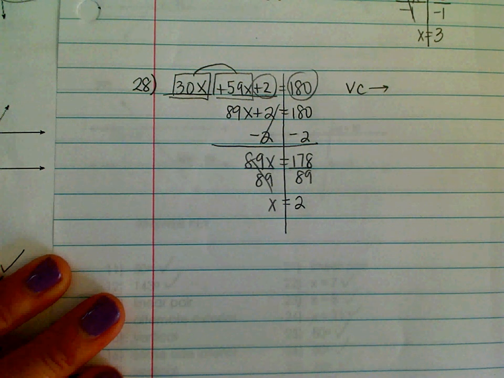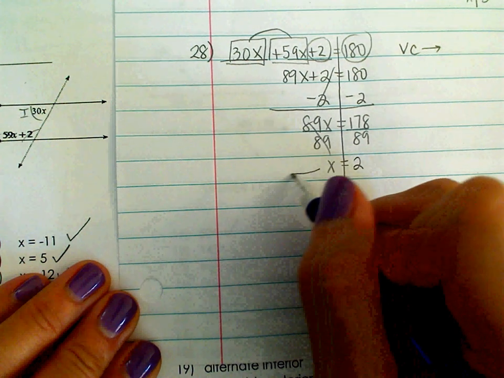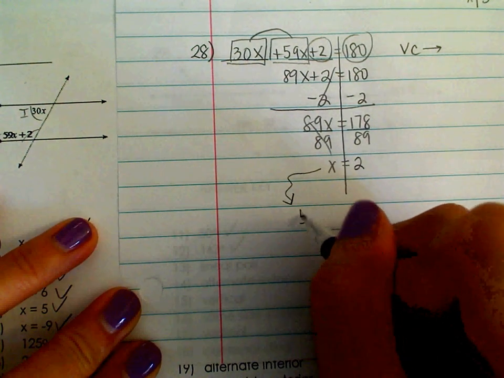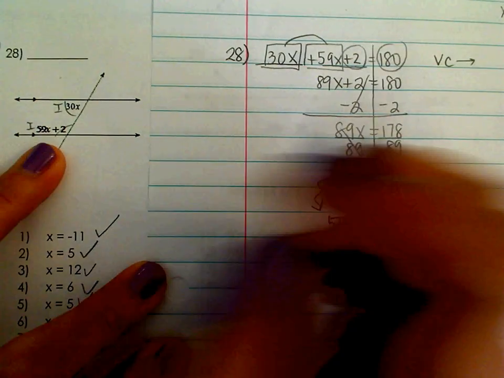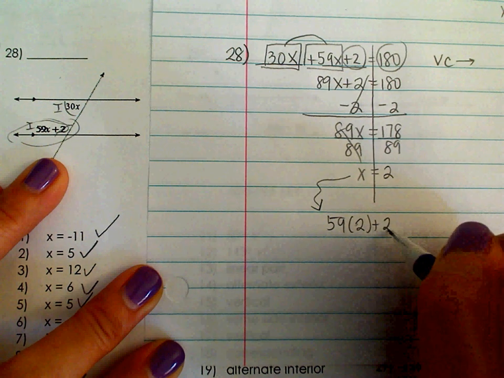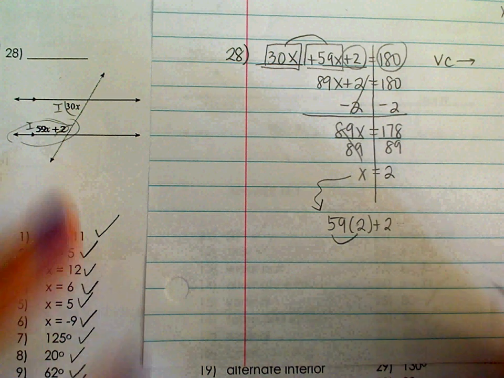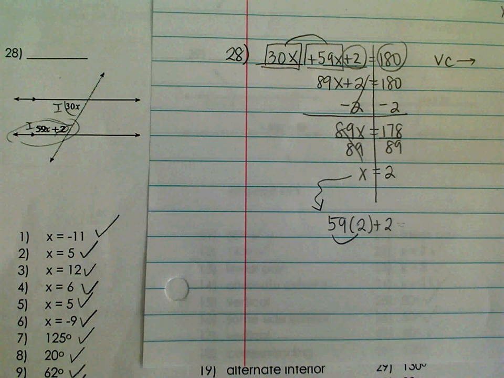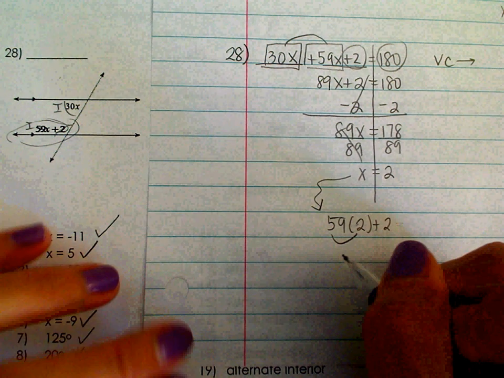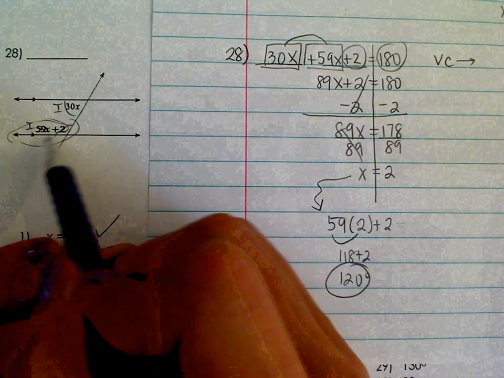I'm going to plug that in just so that I know I'm on the right track. So 59 times 2, because this is the angle we're working with, that's bold. 59 times 2 plus 2 equals. So what's that? 59 times 2, it should be 118, but I've been making mistakes all day, so I'm just going to check on my calculator real quick. 59 times 2, yeah, okay. 118 plus 2 is 120 degrees. Is that reasonable? That's definitely obtuse. Let's find our answer. Yes.